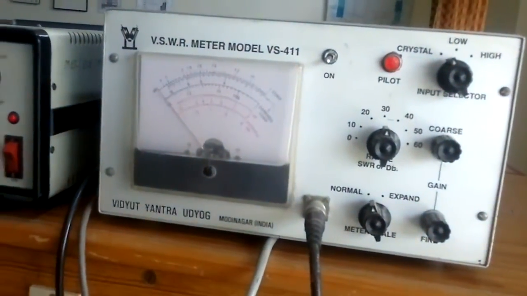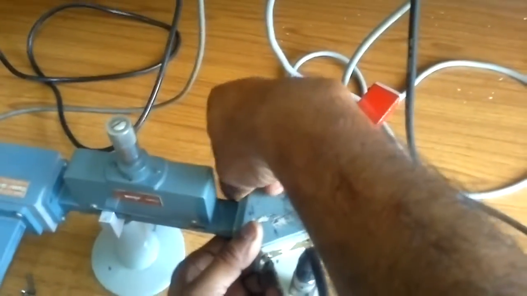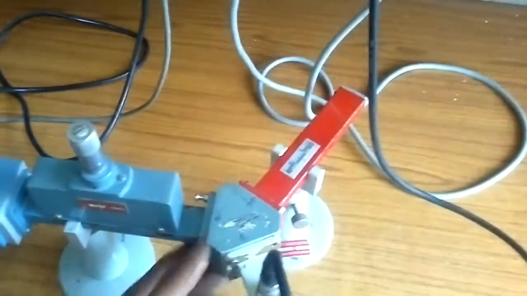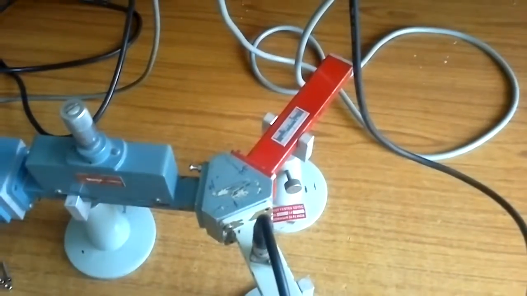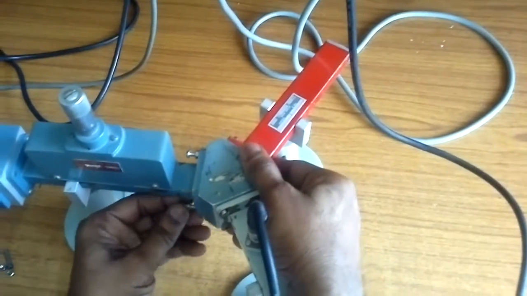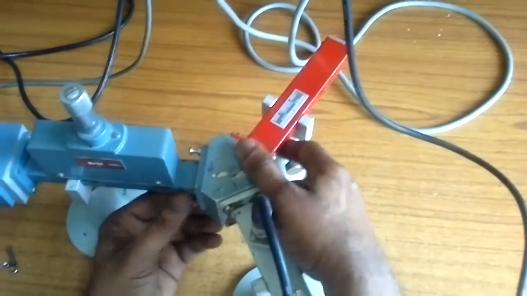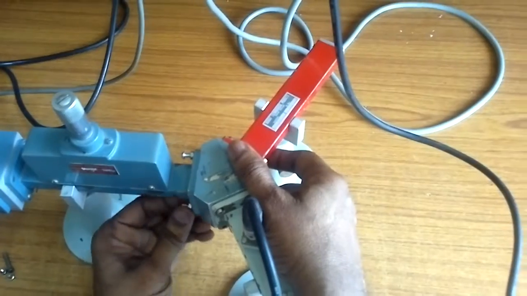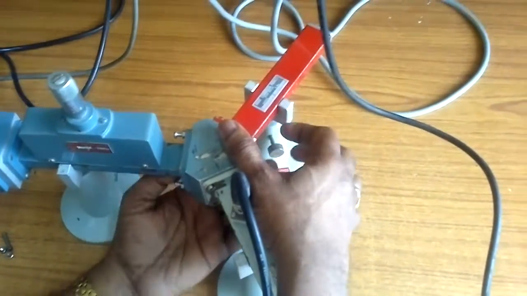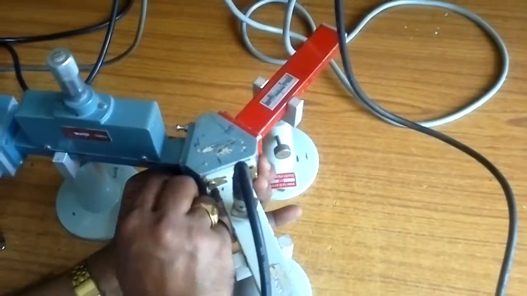Now you properly fix it, your input port. So you fix it like this.